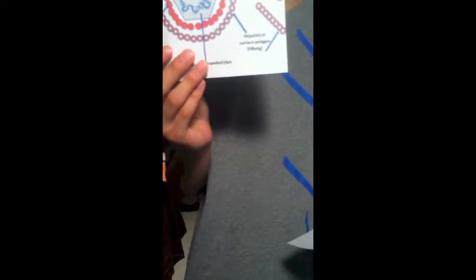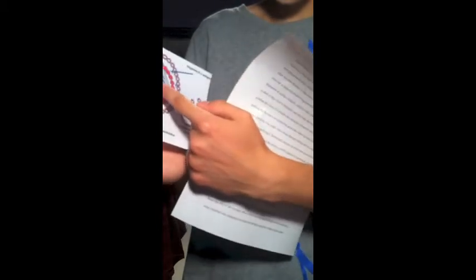It uses the hepatitis B surface antigen, which is the outer, you could say the envelope, of the hepatitis B virus. These rings are the envelope of the hepatitis B virus. This is the hepatitis B core antigen, the one that is harmful to the immune system.